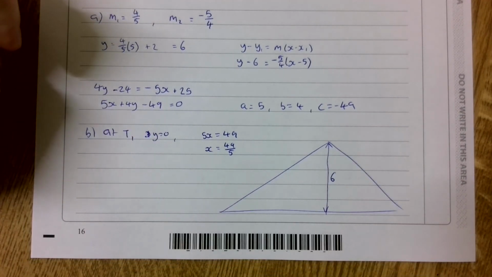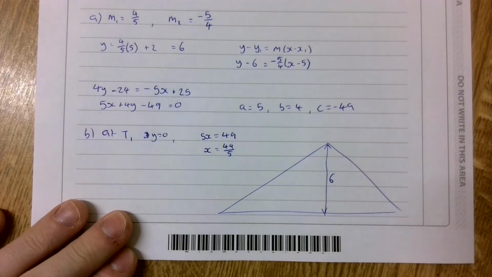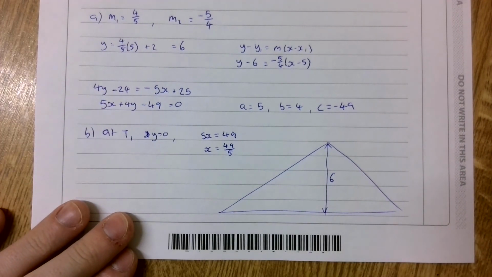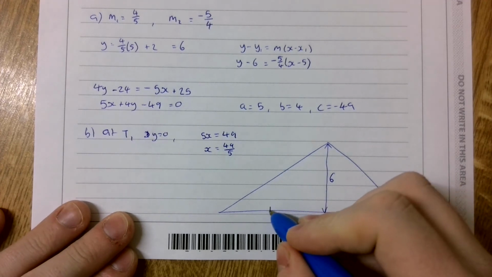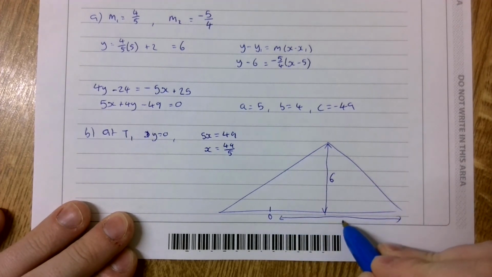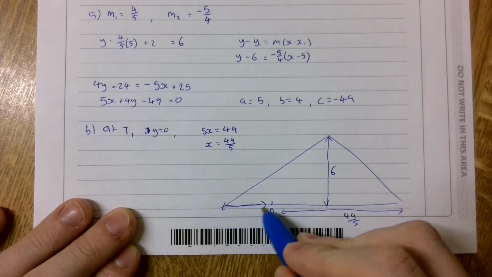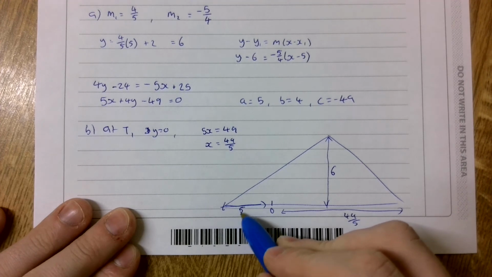But the base would be these two x coordinates. So the difference from, let's say this was our origin here. This bit was 49 over 5. This bit had a length of 5 over 2.